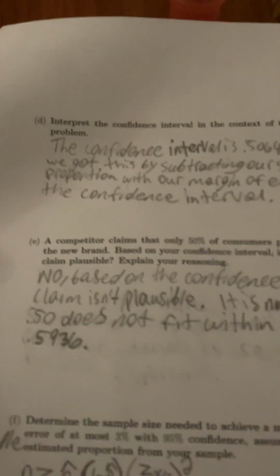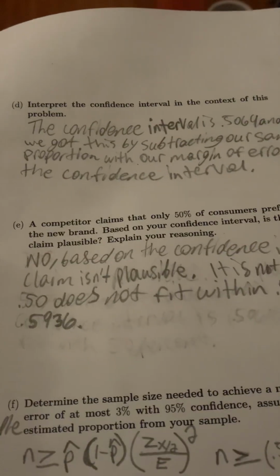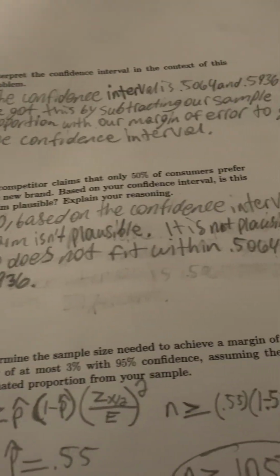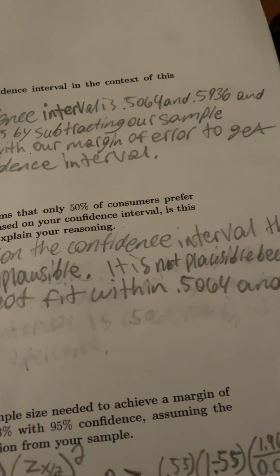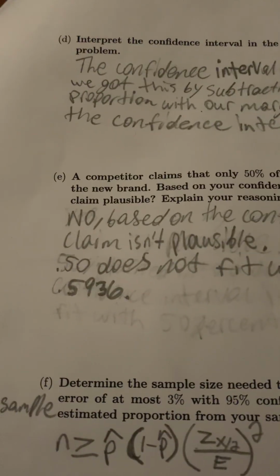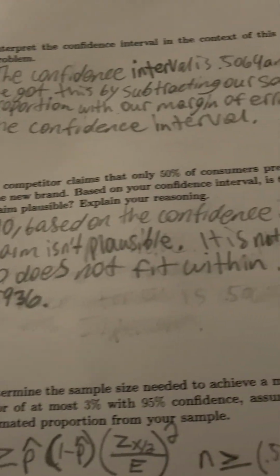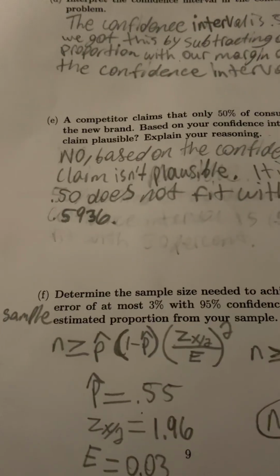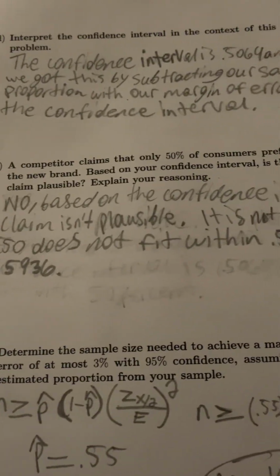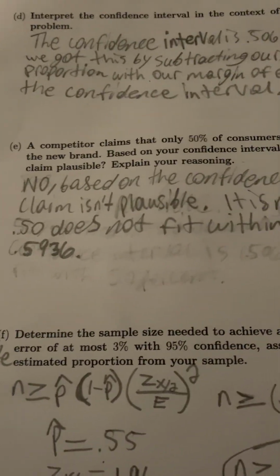Interpret the confidence interval in the context of the problem. The confidence interval is 0.5064 to 0.5936. We got this by subtracting and adding our margin of error to our sample proportion. A competitor claims that only 50% of consumers prefer the new brand.